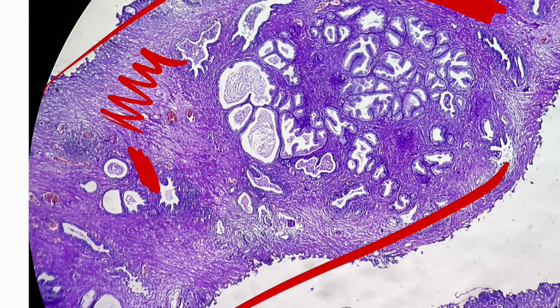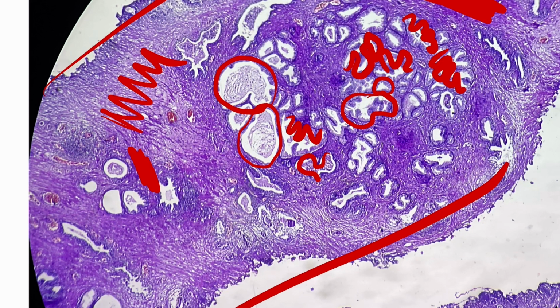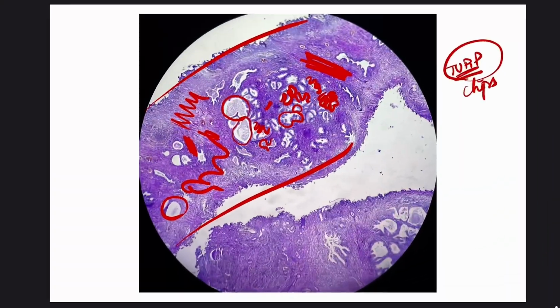There are glands lined by this double layered epithelium, which cannot be appreciated well on this low power view. There are cystic dilatations of the glands. In a few of the glands, the epithelium has grown inwards like papillary projections. These are the papillary projections. So papillary enfoldings of the epithelium indicate it is hyperplastic. This is stromal hyperplasia as well. The stromal component has increased. A few of the glands are cystically dilated. All this favors benign prostatic hyperplasia.